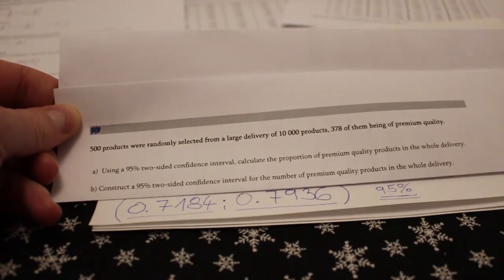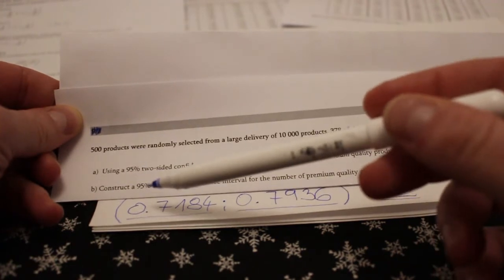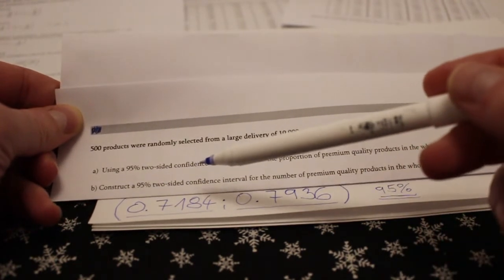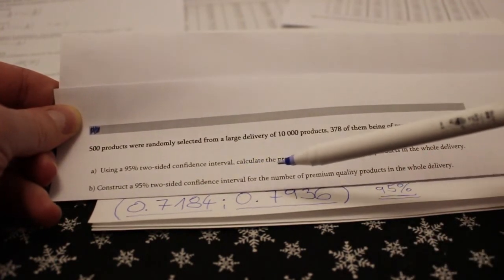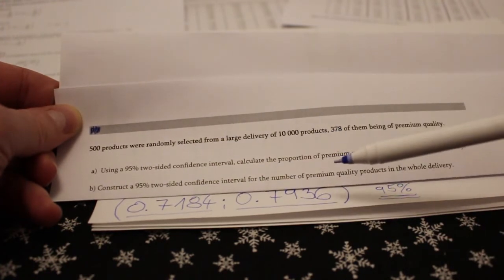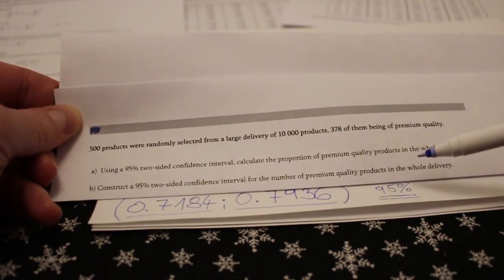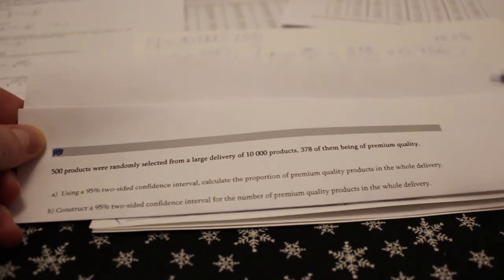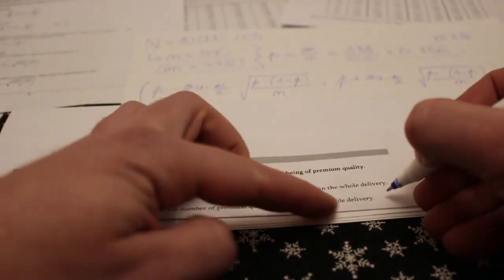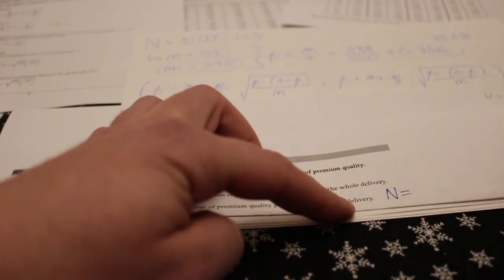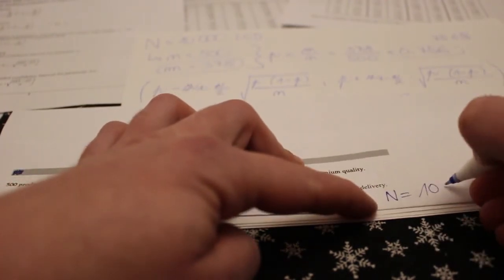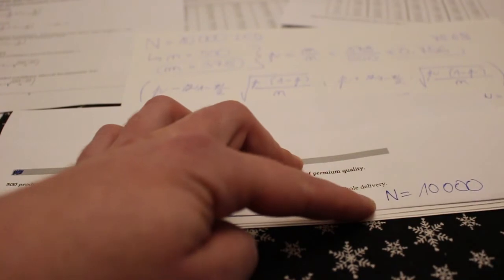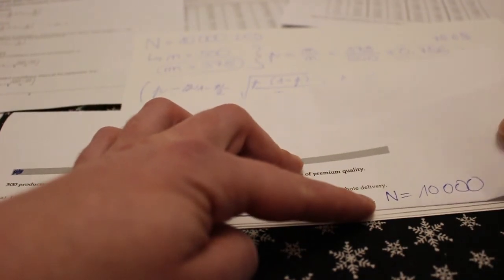What else can we calculate here? Construct a 95% two-sided confidence interval for the number of premium quality products in the whole delivery. What is my whole delivery? Capital N is equal to 10,000 LCD displays.